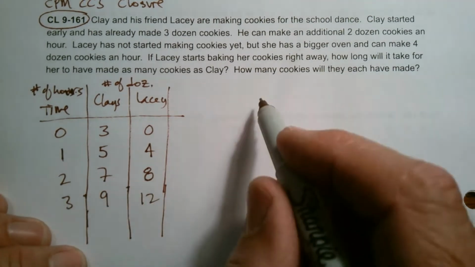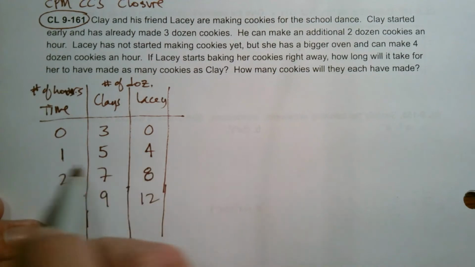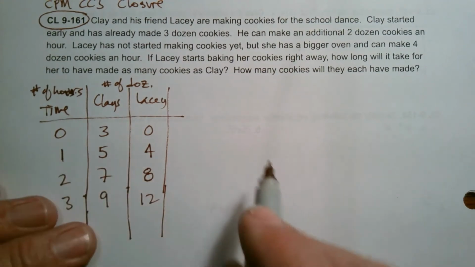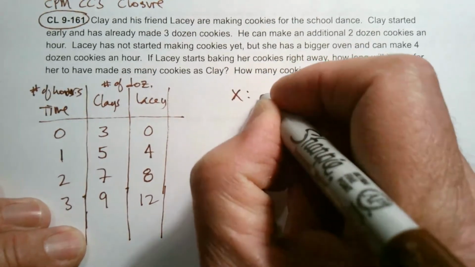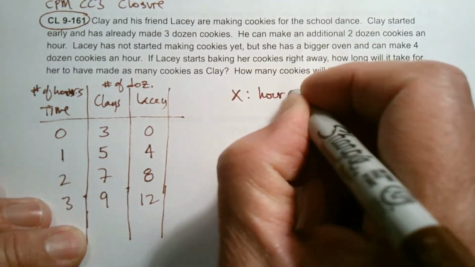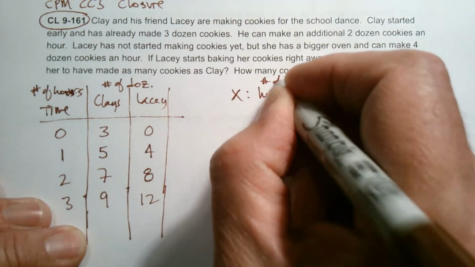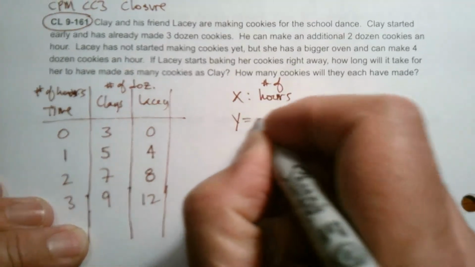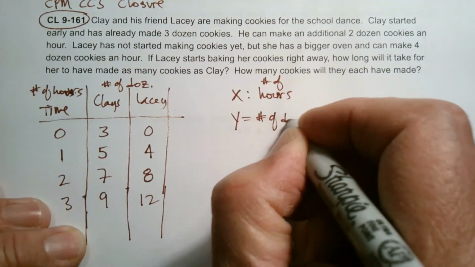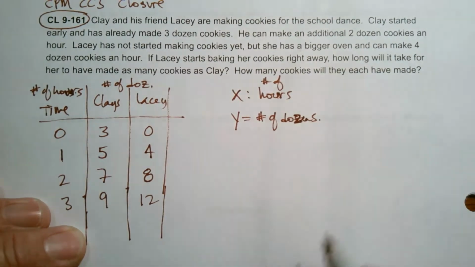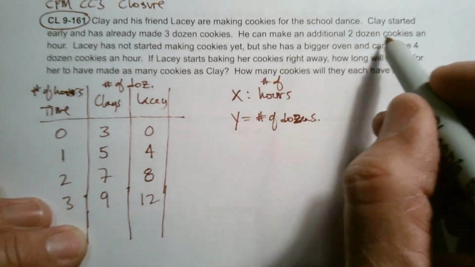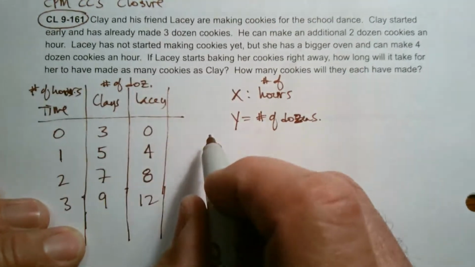This is where I may need an equation to help get the exact answer. So for my two equations, x is going to be my number of hours, and y is going to be my number of dozens of cookies, because Clay makes 2 dozen cookies an hour.